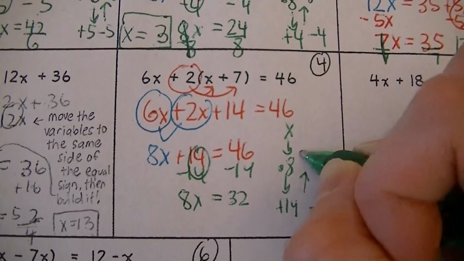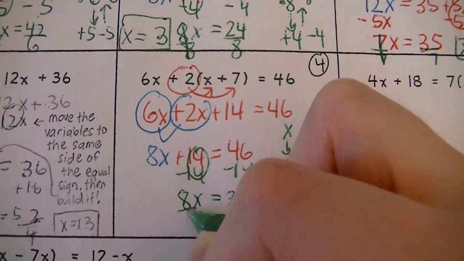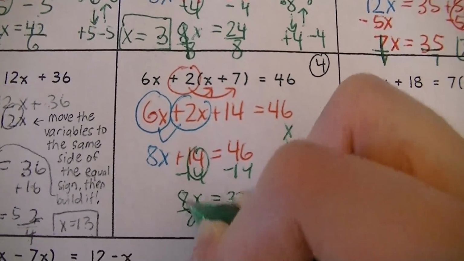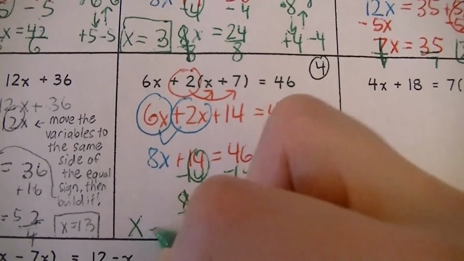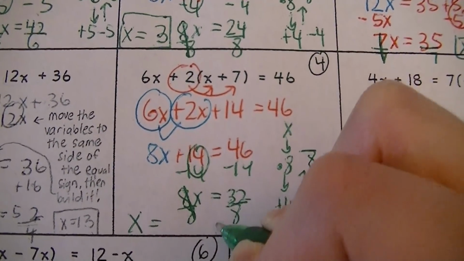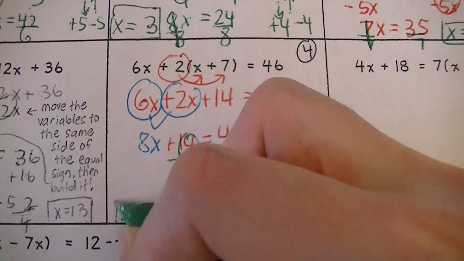Go back up. The inverse operation of timesing by 8 is to divide by 8, and you want to do that to both sides of that equal sign. 8 divided by 8 is 1, 1 times x is x, and 32 divided by 8 is 4.